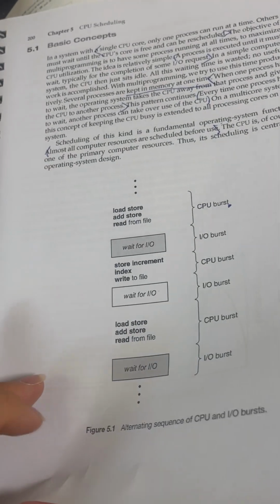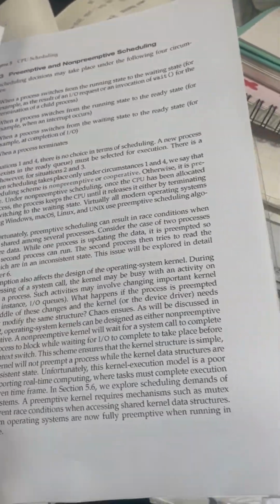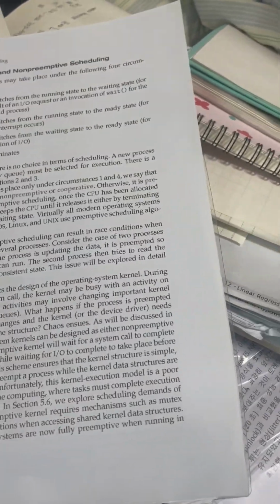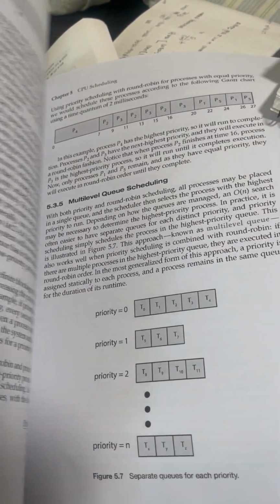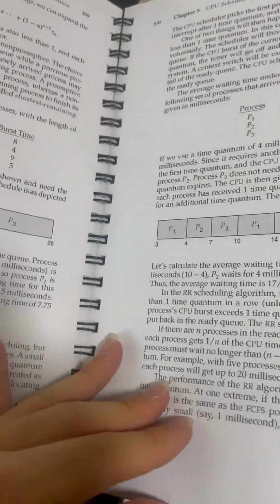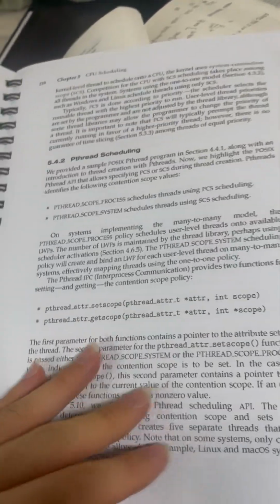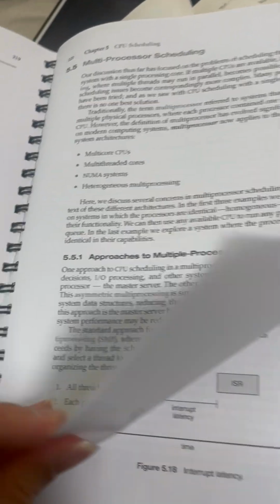CPU scheduling. Now it's CPU scheduling: preemptive and non-preemptive scheduling. This is really important. The role of the dispatcher. Shortest job first scheduling, multi-level queue scheduling. A lot of scheduling mechanisms come out, like round robin scheduling and multi-level feedback queue. Each scheduling algorithm has pros and cons in terms of how you distribute the resources.